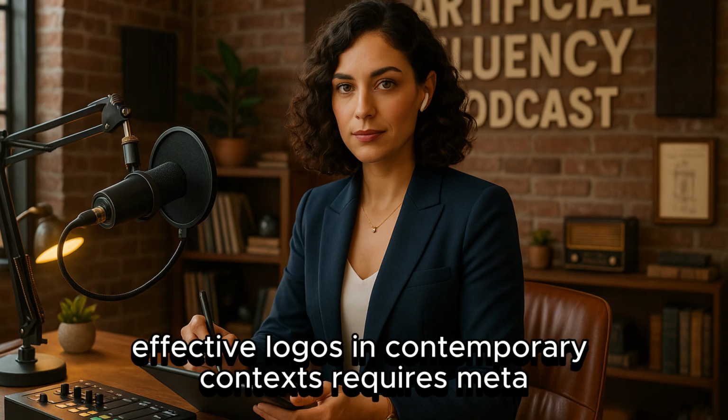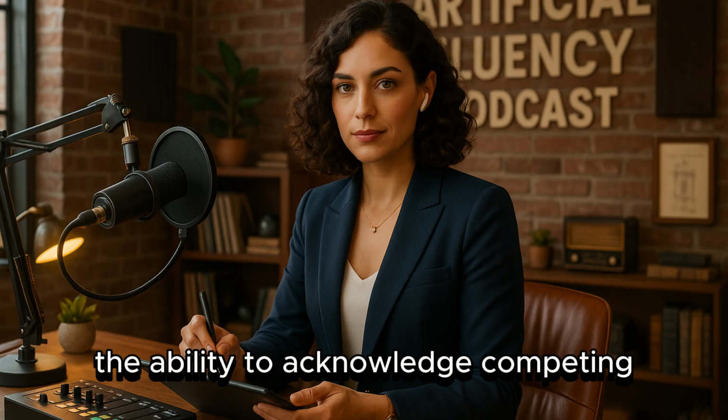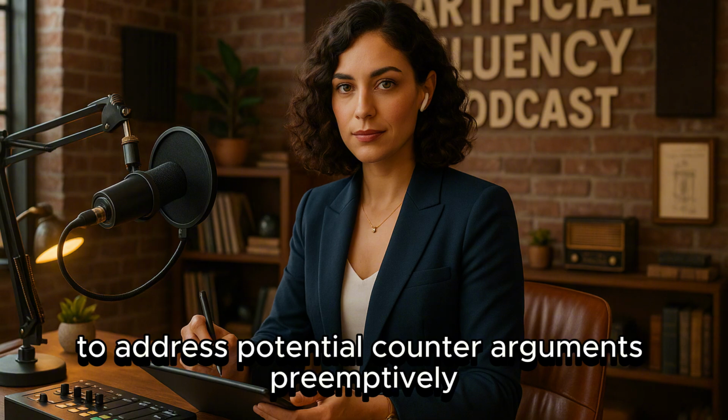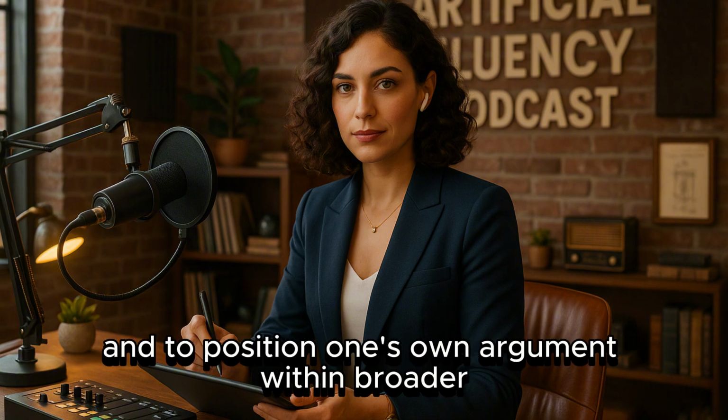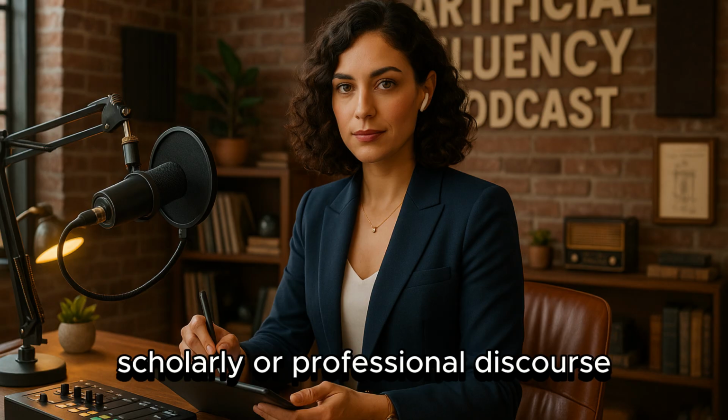Furthermore, effective logos in contemporary contexts requires meta-argumentative awareness, the ability to acknowledge competing interpretations of evidence, to address potential counterarguments preemptively, and to position one's own argument within broader scholarly or professional discourse.